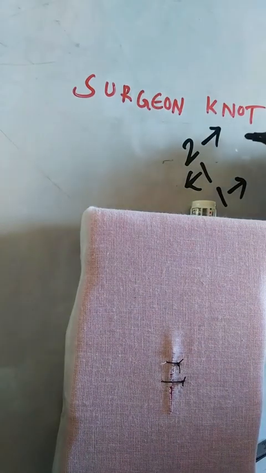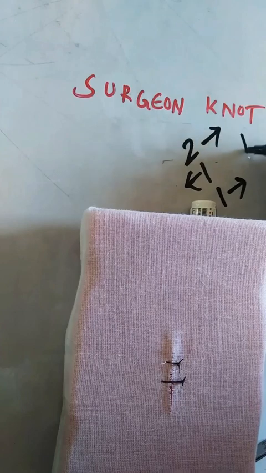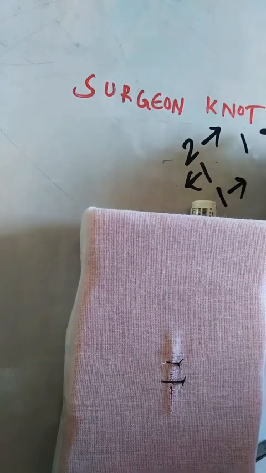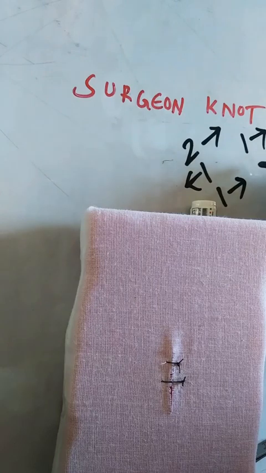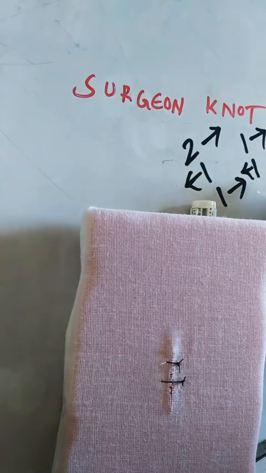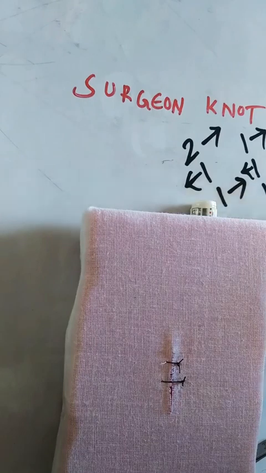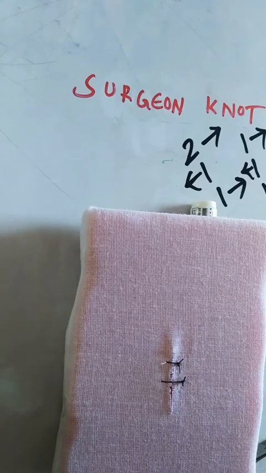So in the square knot, the first tie is of 1 throw in clockwise direction, the second tie is also of 1 throw in anti-clockwise direction, and the third tie is again 1 throw in clockwise direction like this. So this is about the surgeon's knot and square knot.